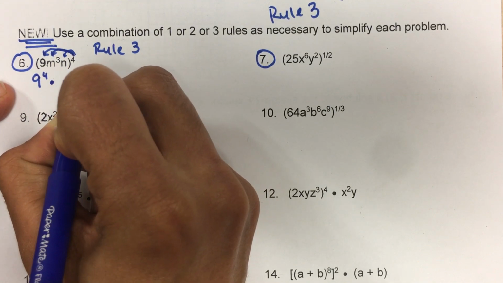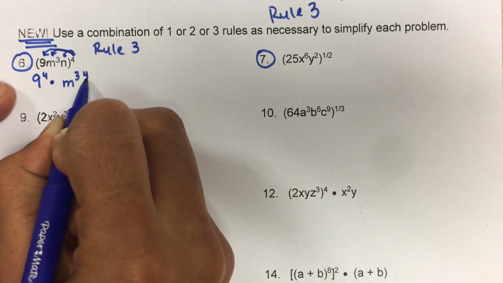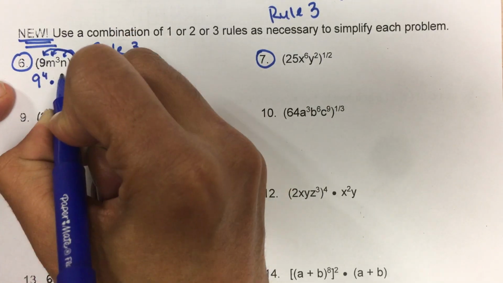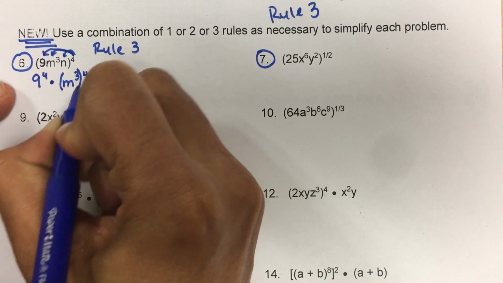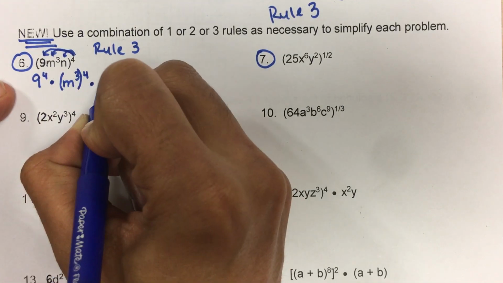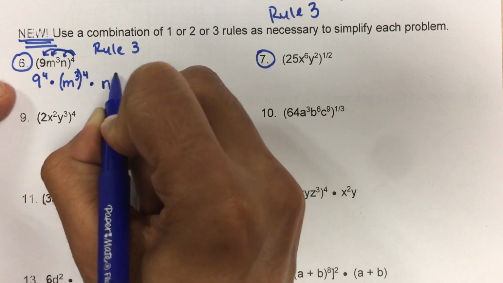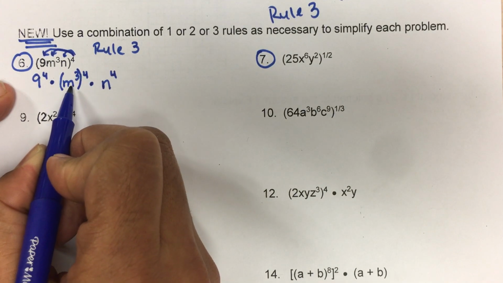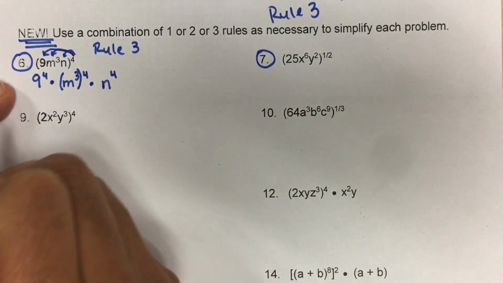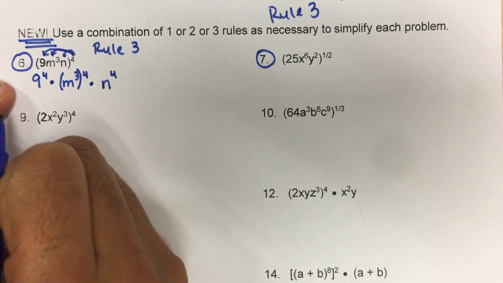And if I put a 4th power on that, it's going to look like 34. So you need to separate those with parentheses of its own. Okay, separate the 3 from the 4 by using parentheses. And then n also gets a 4. So even if this base already has an exponent, you still give them a 4. Everybody gets a 4.